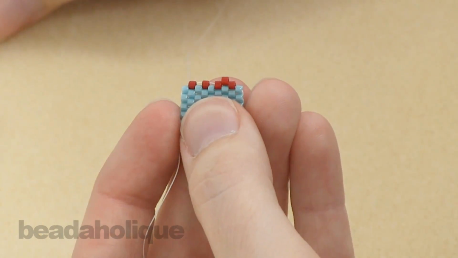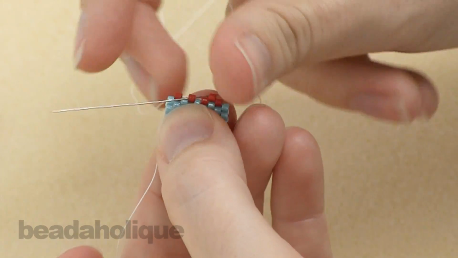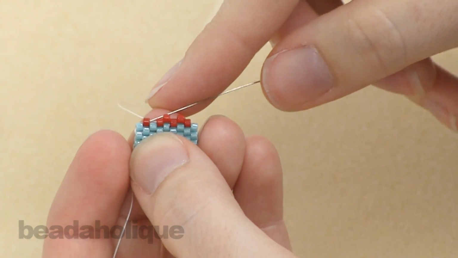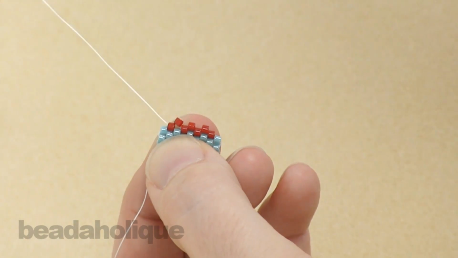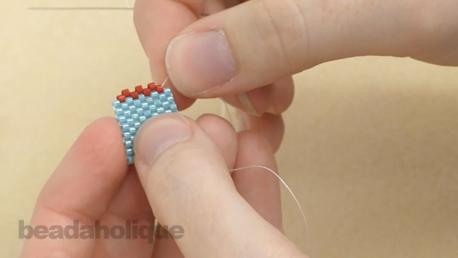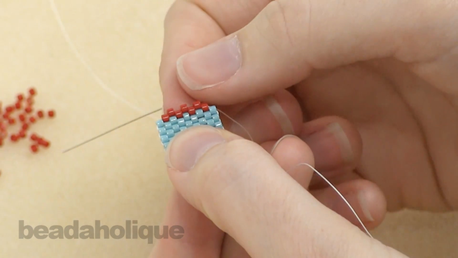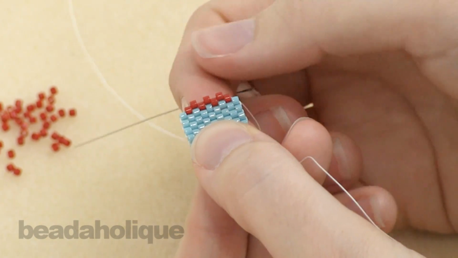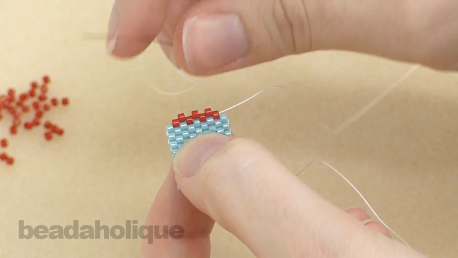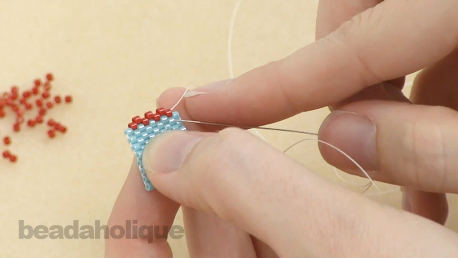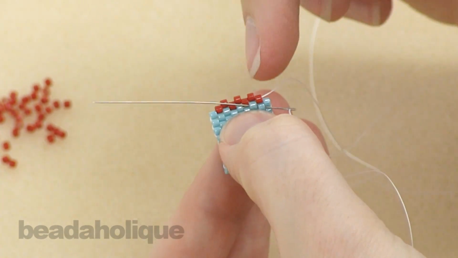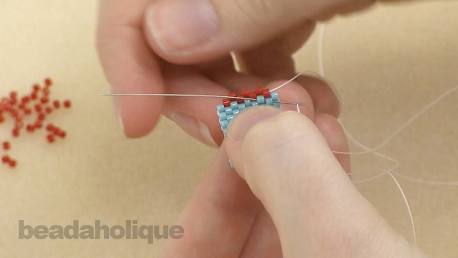And you don't have to, of course, do decreases on both sides. You can make it asymmetrical, however you need to do it to achieve the shape that you're going for. I'm just showing you how to do a decrease on both sides right now. So now we want to stop here because you can see we've got our nice diagonal line going. So when you've gone as far as you want, stop, don't add any more beads, and you're going to do the same process of weaving your thread in to get back up here to continue.